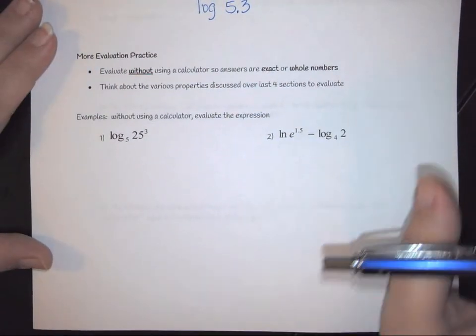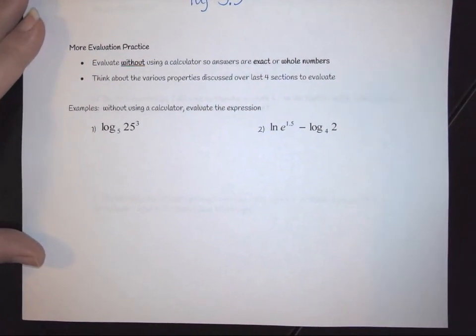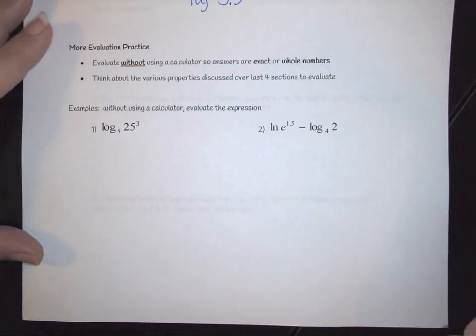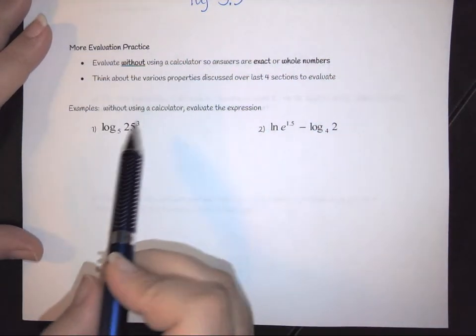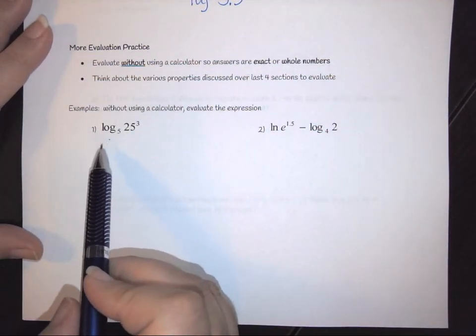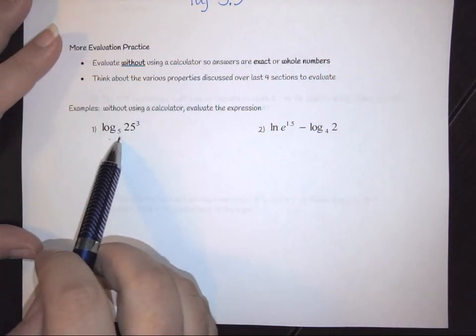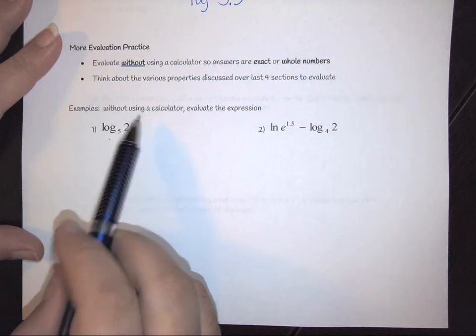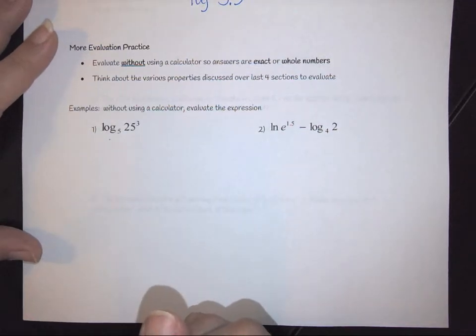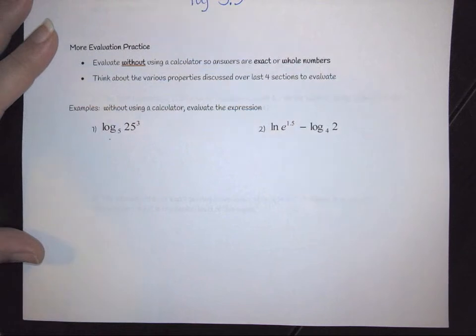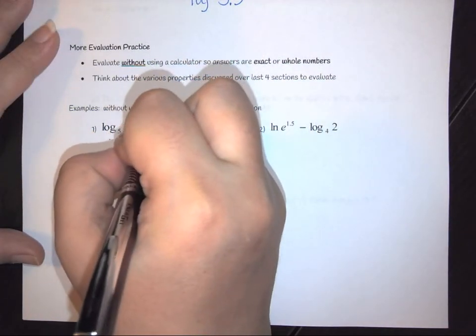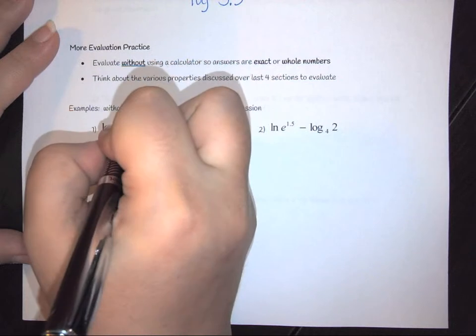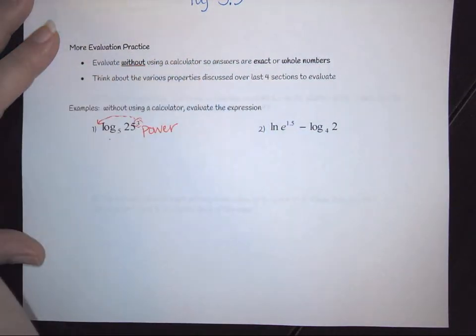Alright, so here is just some more practice in being able to work with logs without using a calculator, which means you want exact answers. So here I've got evaluate log base 5 of 25 to the third. The first thing that you would do is we would notice that here I have a power rule. So I would pull this down in front.